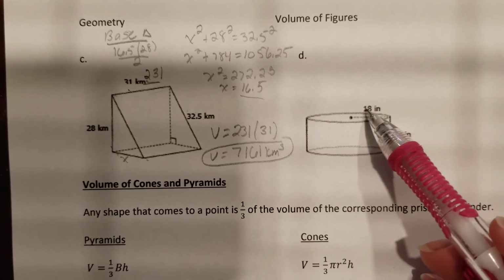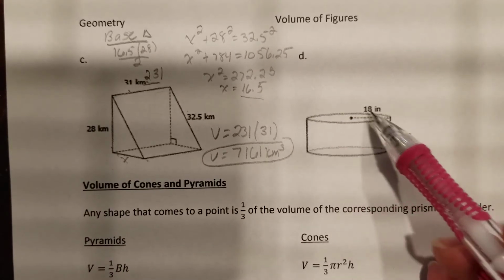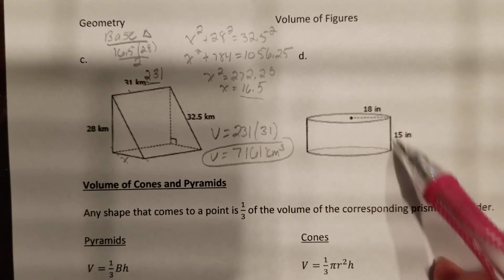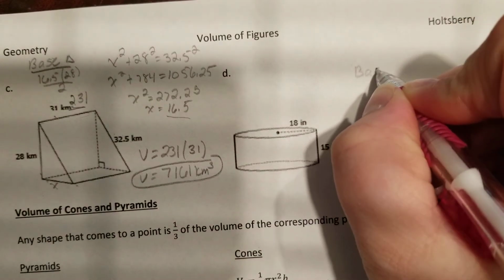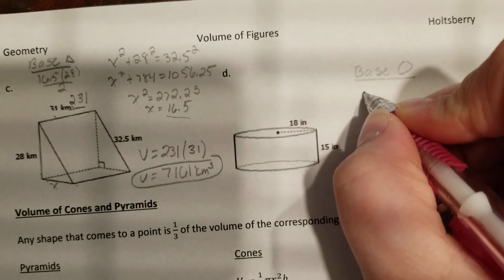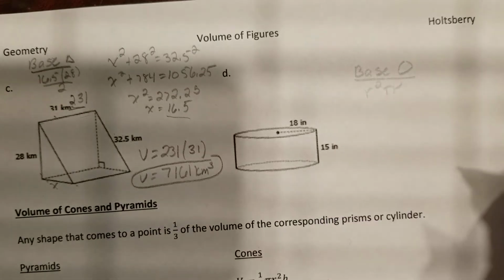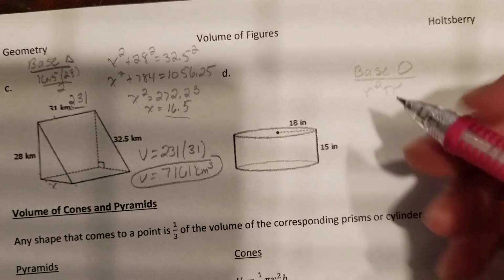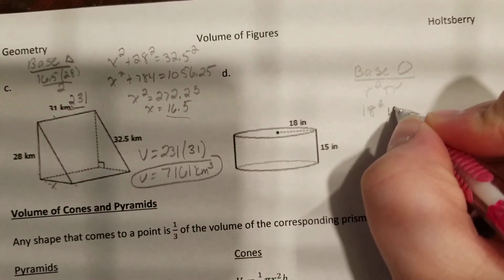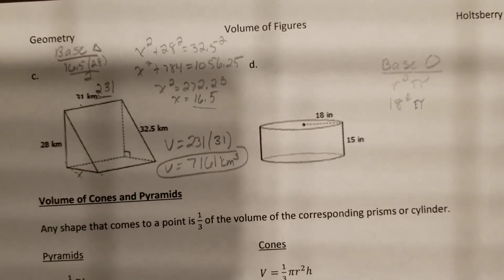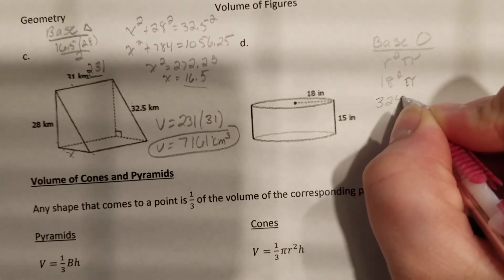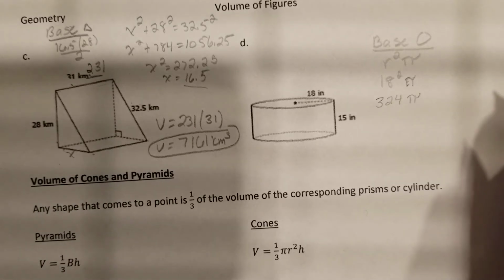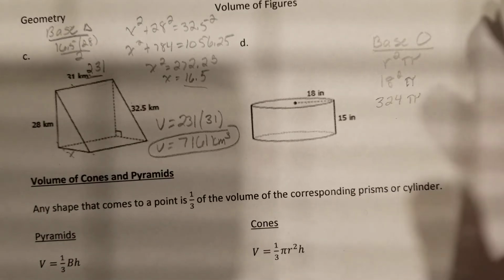So you're going to find the area of the base, which in this case, the base of a cylinder is a circle. So we're going to find the area of the circle and multiply it times its height. Okay, so we're going to find the area of our base circle, which is radius squared times pi. So we have, our radius is 18, so we have 18 squared times pi. So 18 squared is 324. So we have 324 pi. All right, and we're going to leave it in terms of pi, and that's okay. We can still do the next part.